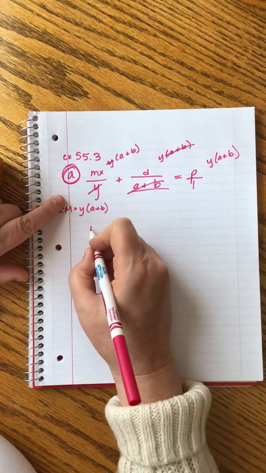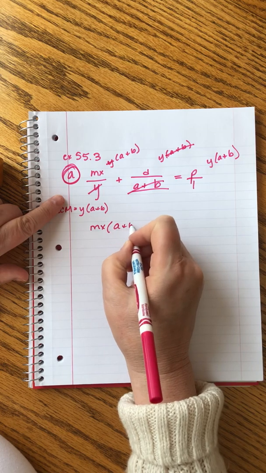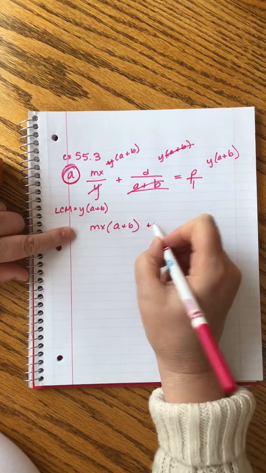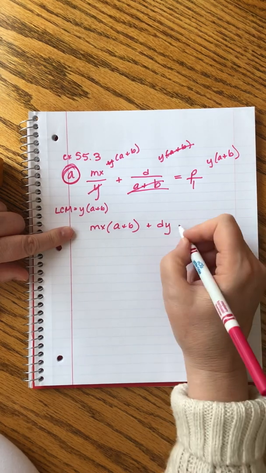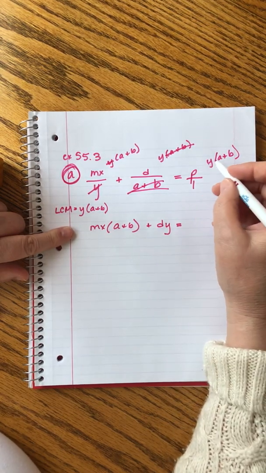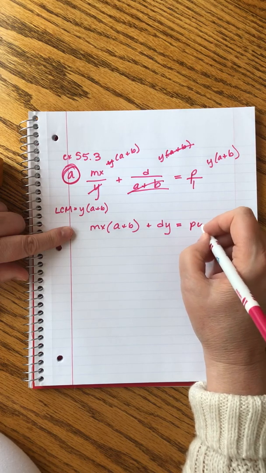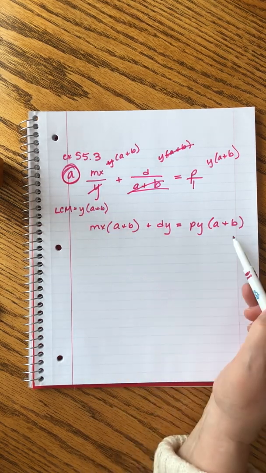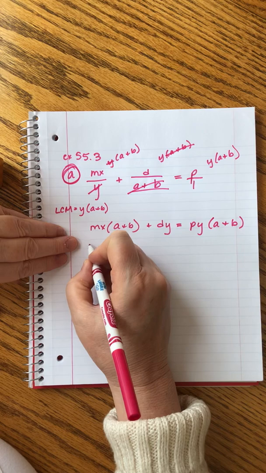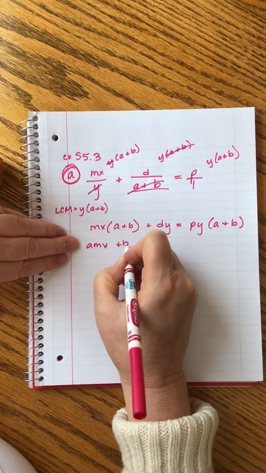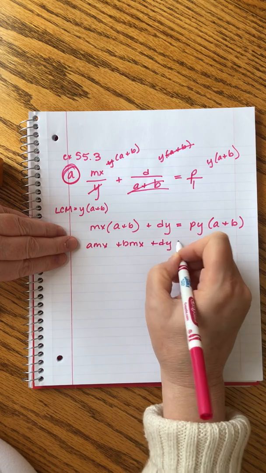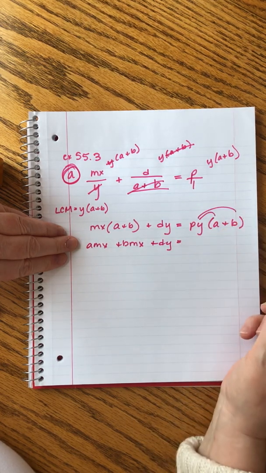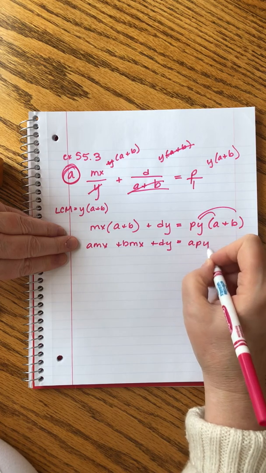So now we go back here, we have MX times the quantity A plus B. This one's simple, right? It's just DY equals, now this we can just clump the P with the Y and then it'll distribute against the A plus B. So that's the proper way to write that. Okay. Now, we're trying to solve for A, so we definitely have to distribute in order to break that open. So it's going to be AMX plus BMX plus DY equals, and now we're distributing, AP plus BP.